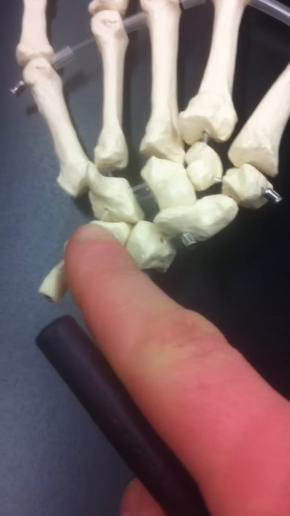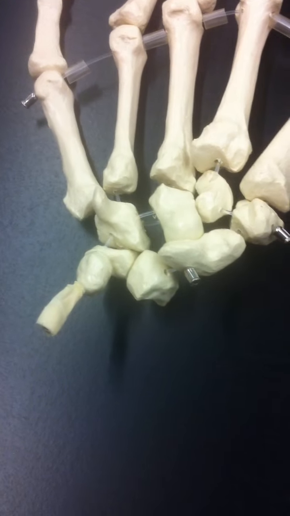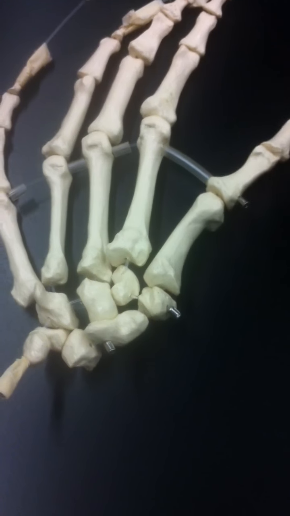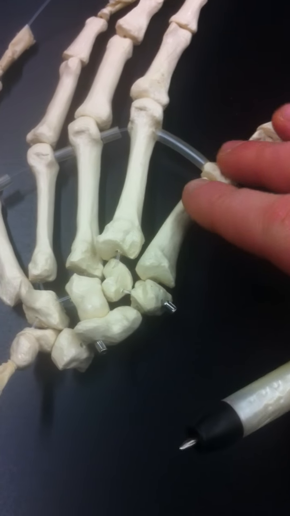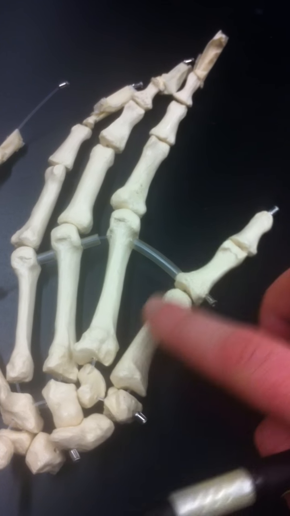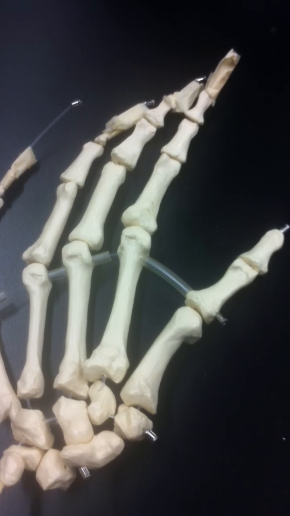Alright, if you get confused, or let's say you can't figure out which side the pinky's on and which side the thumb's on, maybe you're nervous, maybe you just don't know for sure, the thumb is only going to have 3 sets of metacarpals and phalanges. So 1, 2, 3, I know that's the thumb.